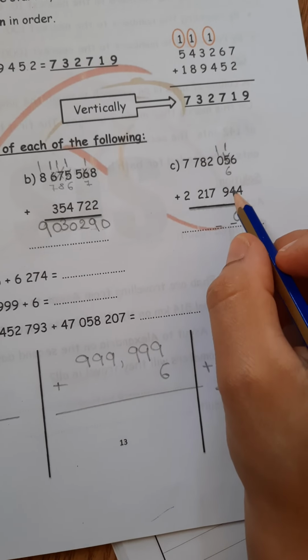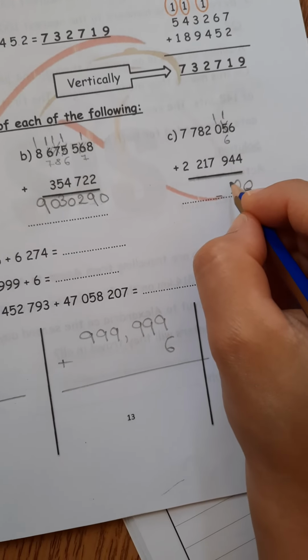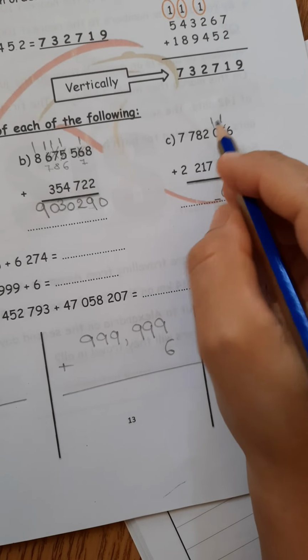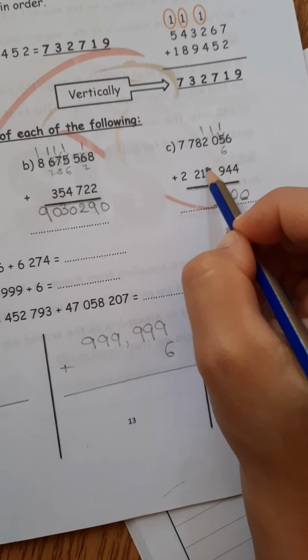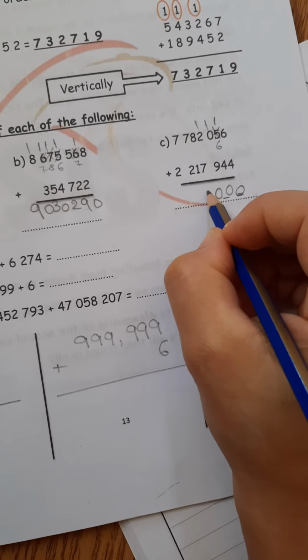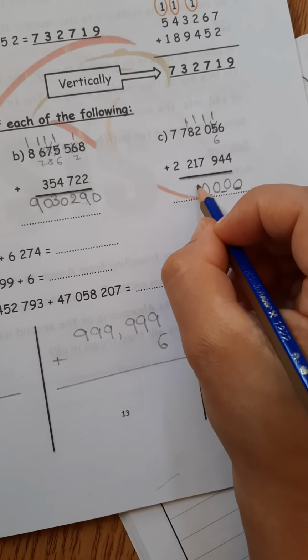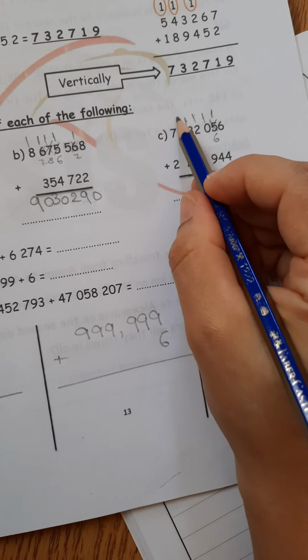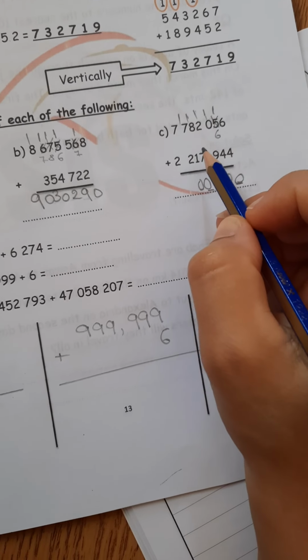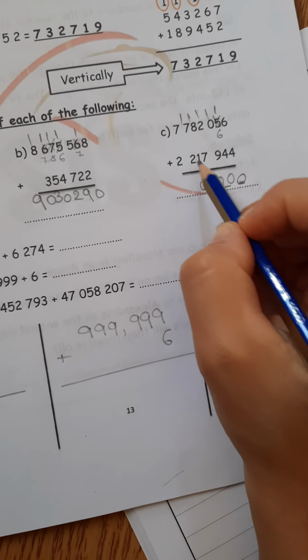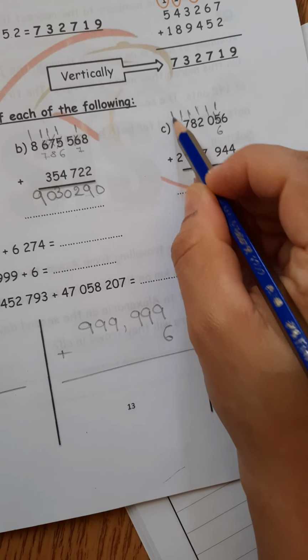1 plus 9 equals 10 and 1. 3 plus 7 equals 10 and 1. 9 plus 1 is 10 and 1. 7 plus 2, 8 plus 2, 10 and 1.